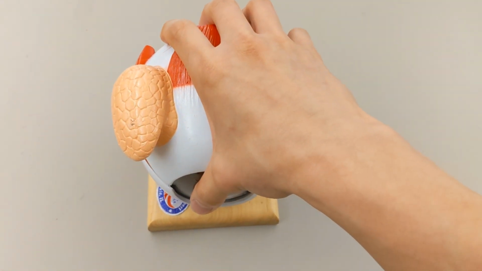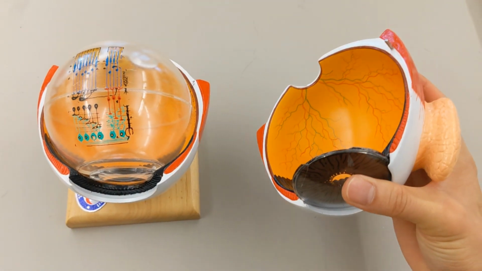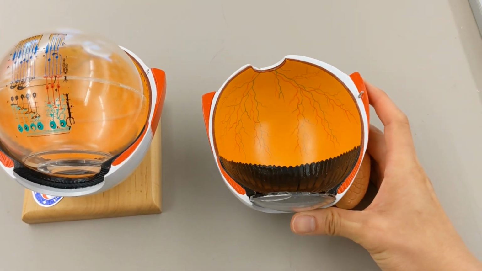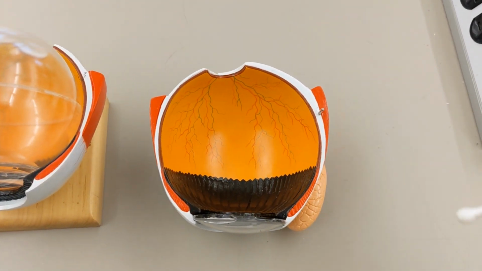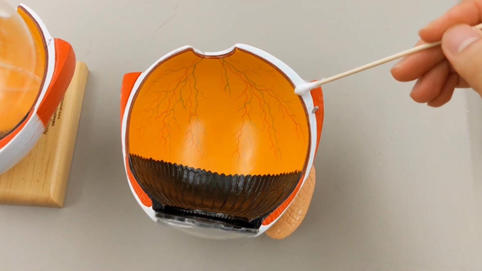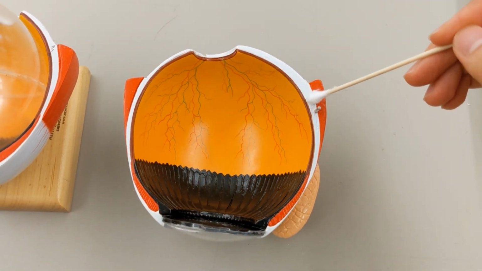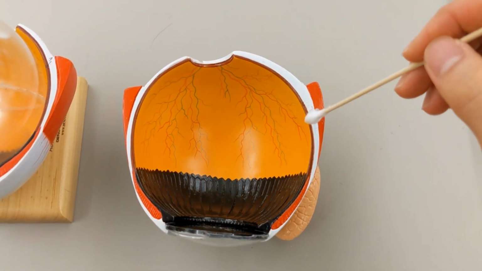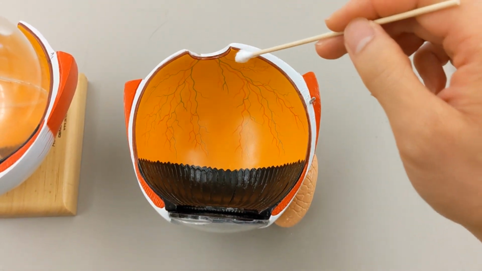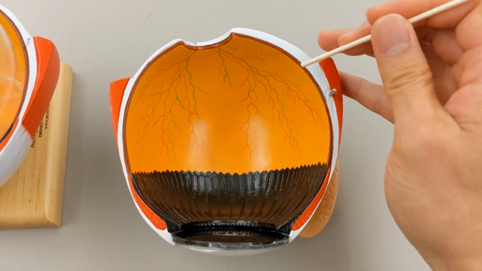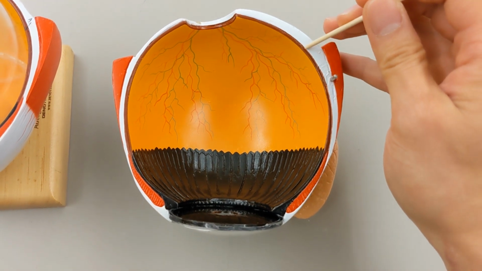Let's have a look at the inside. I'm going to open this up and look at the inside structure, starting from the external structure. This white part over here is the sclera that we talked about earlier. It goes all the way around the eyeball. In the middle layer here, in brown, is the choroid.